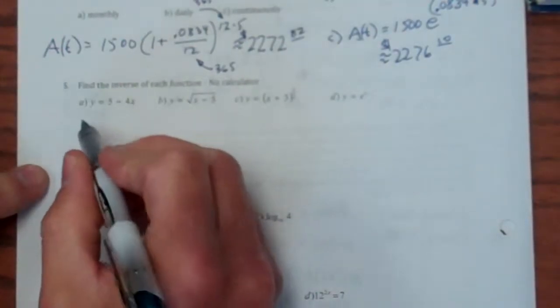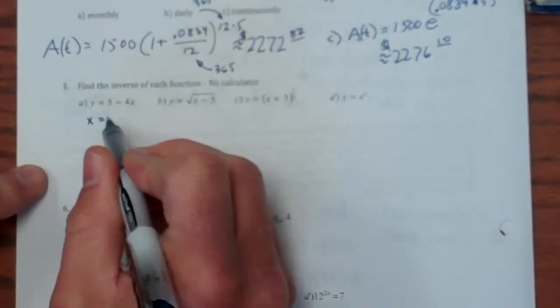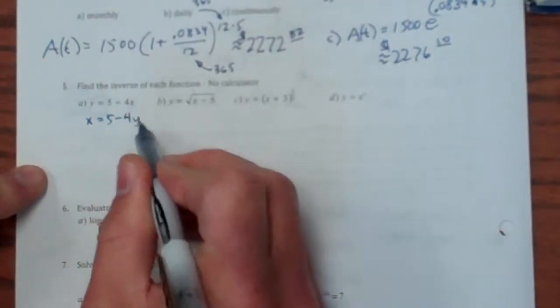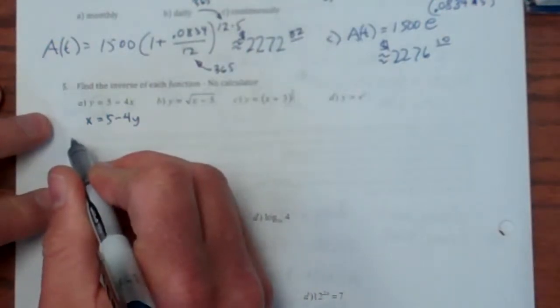Finding the inverse. All right, so we are going to go through those steps of swapping the y and the x, and then solving for y. So I'm going to subtract 5.